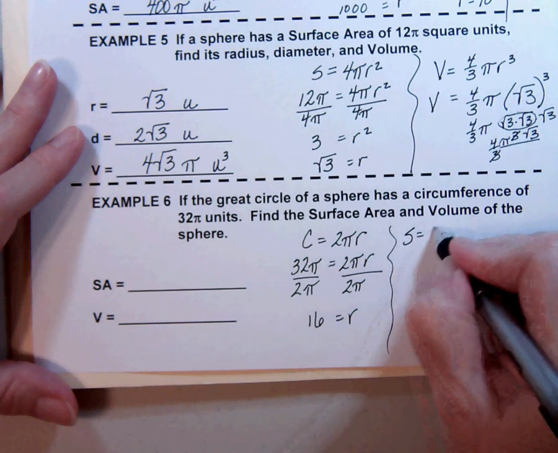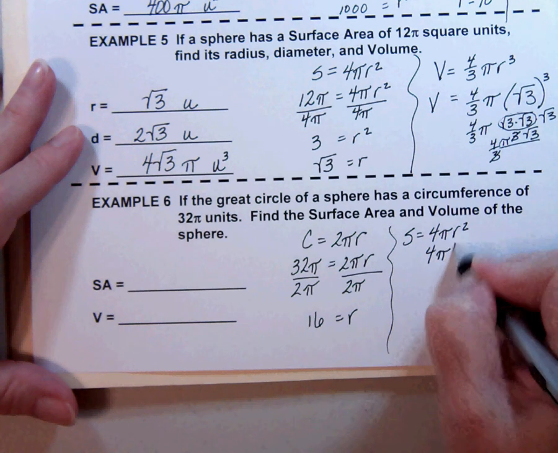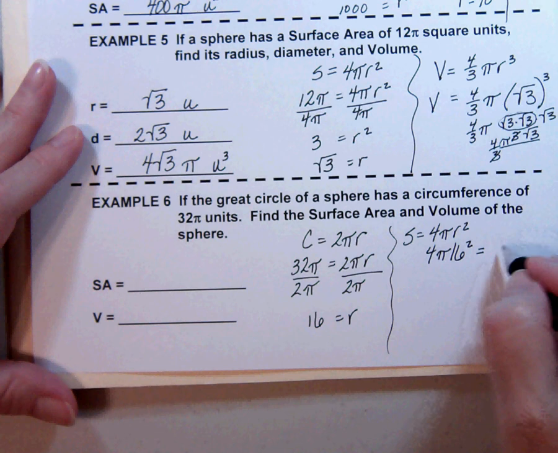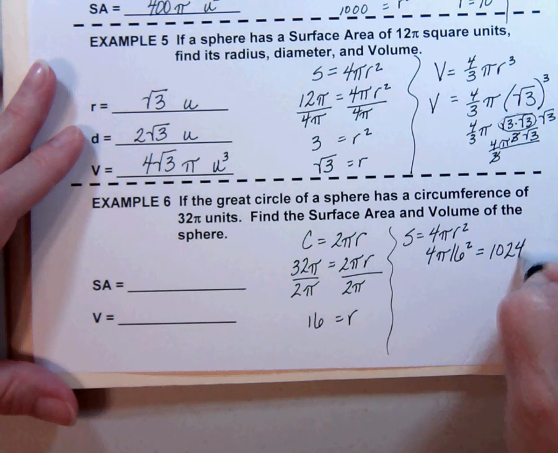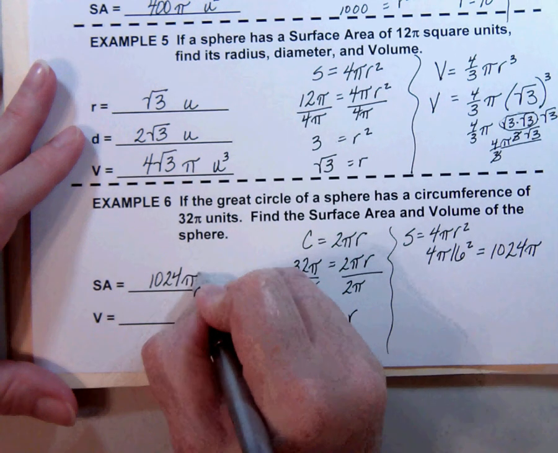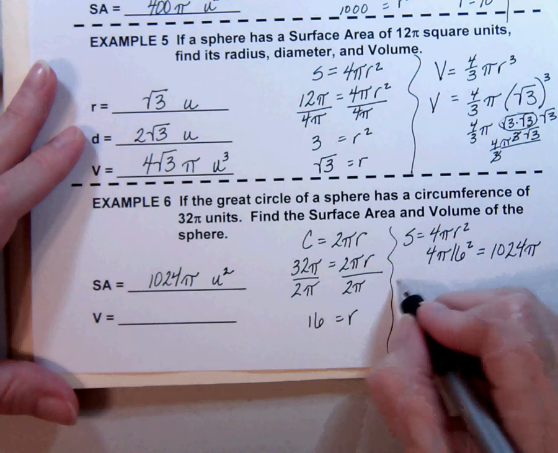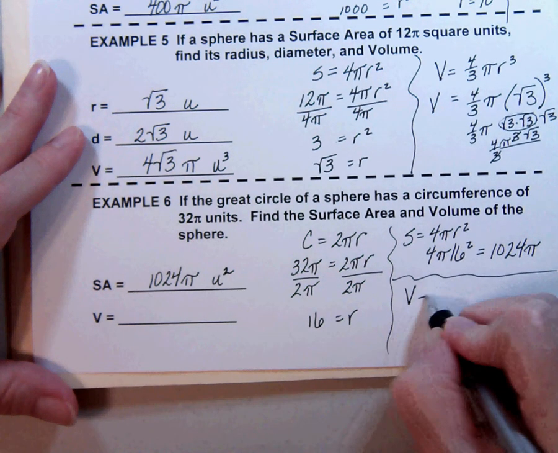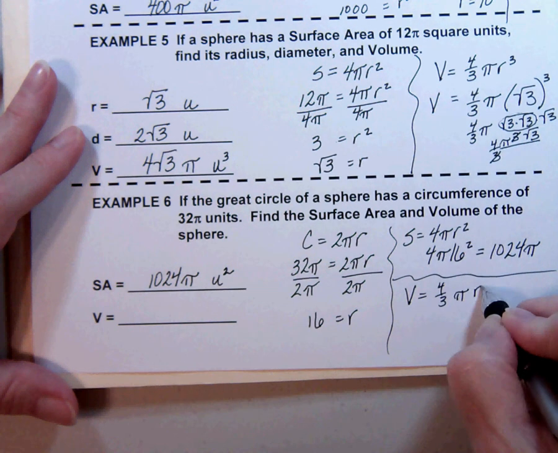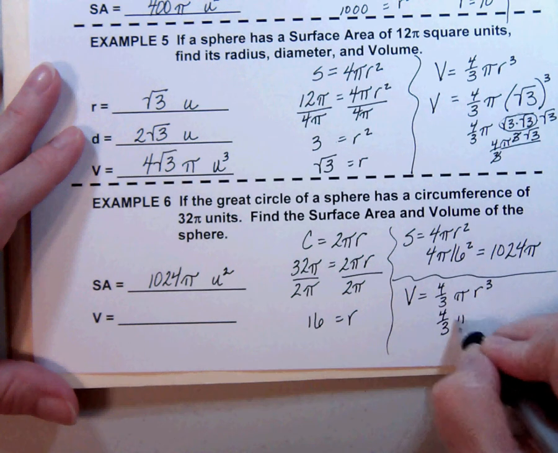The surface area formula is 4 pi times radius squared, so it's 4 times pi times 16 squared. 16 squared times 4, that's 1024. So 1024 pi. Area, so it's square units. Volume, 4/3 pi times radius cubed. So it's 4/3 times pi.